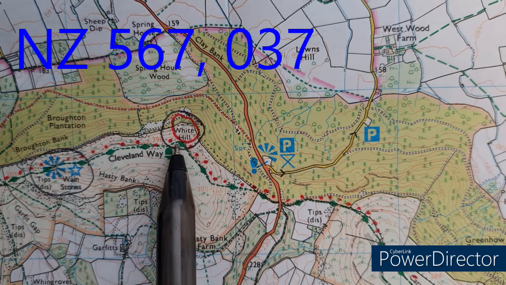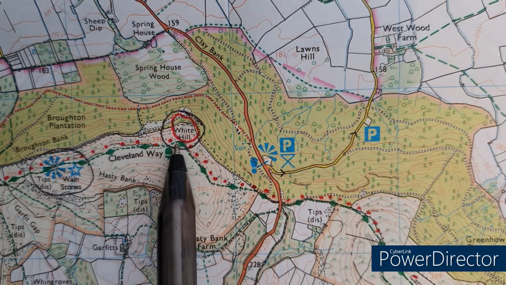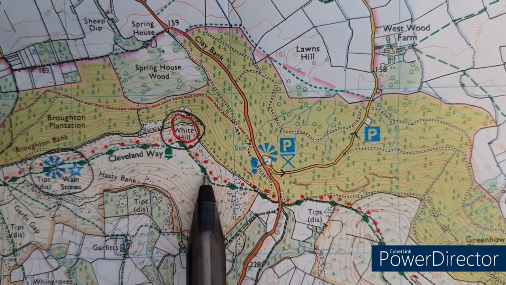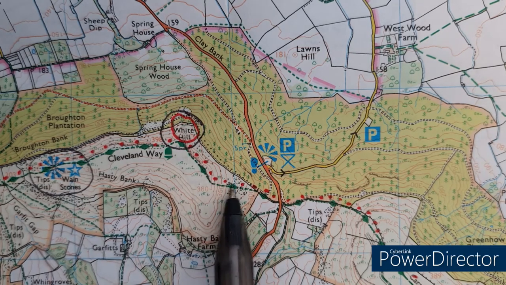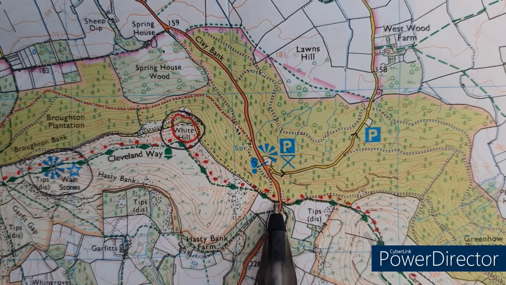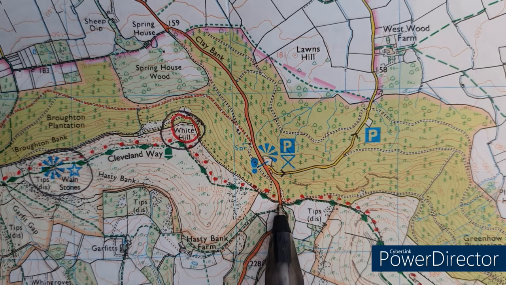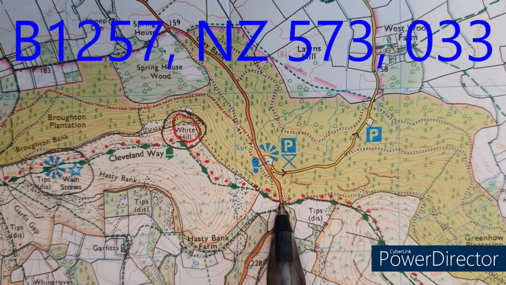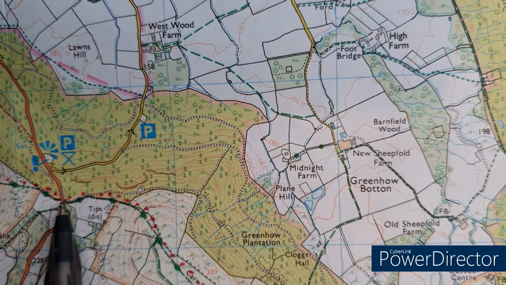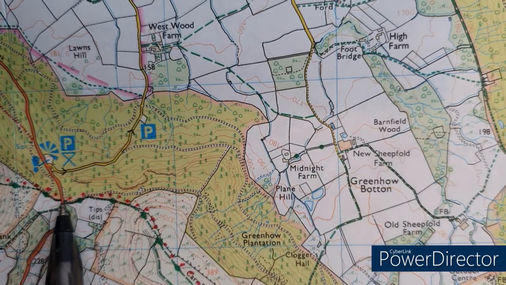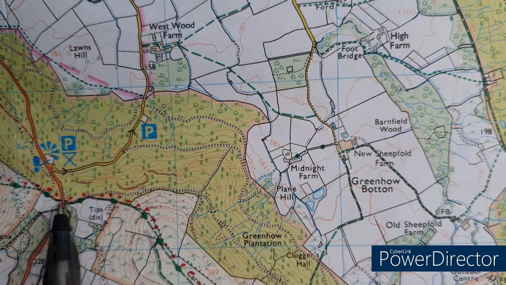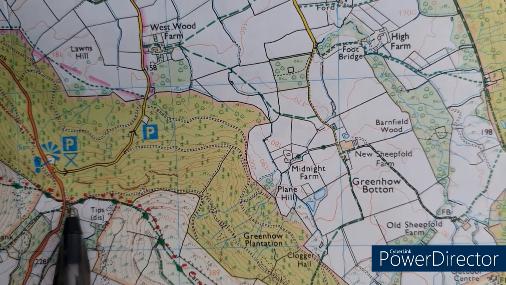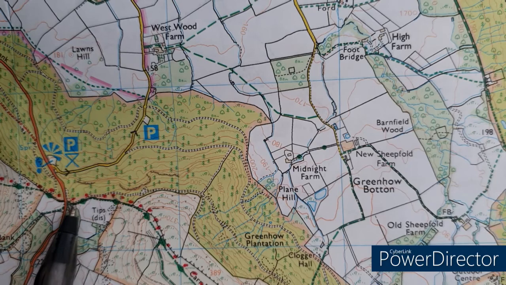The views are really good over Cleveland from this point as well. You just follow the ridge line and the well-defined path until you finally drop down to the road. This road's called the B1257 and it's where we cross over straight across, following the well-defined path again.